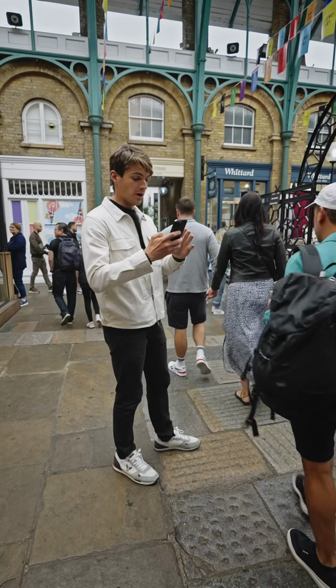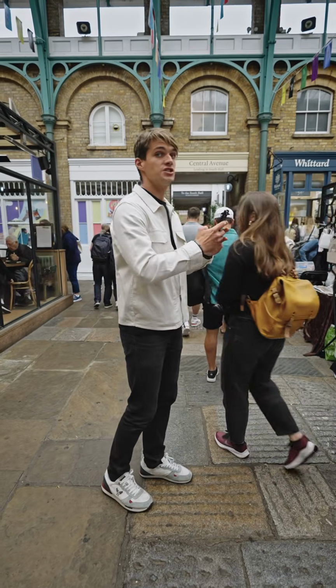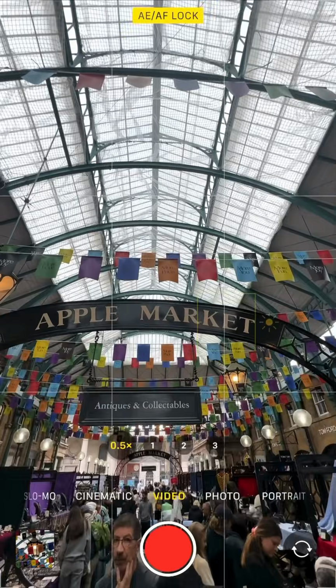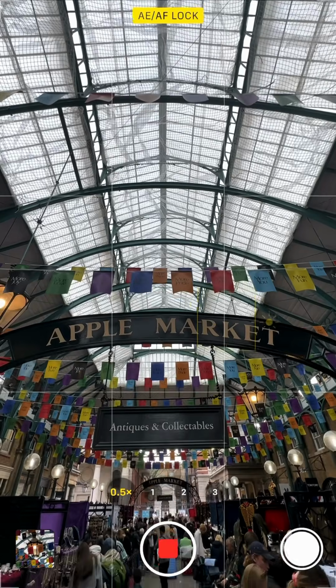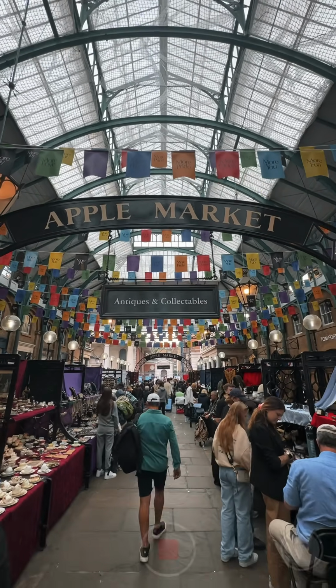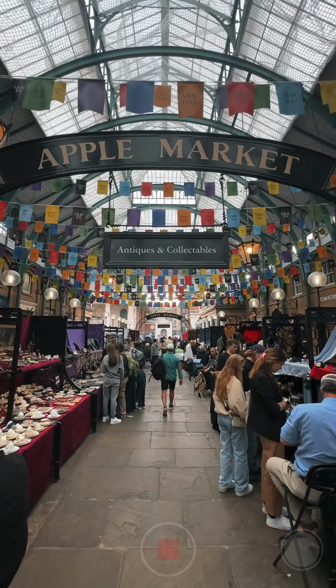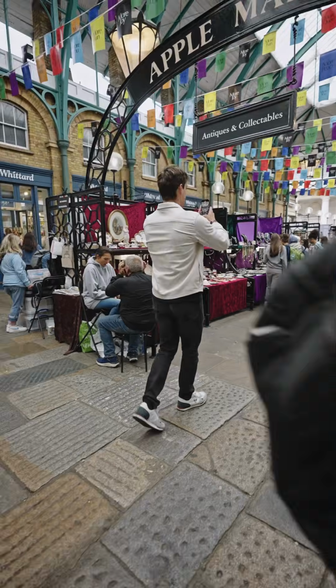So now we're at the Apple Market. I'm going to use the 0.5x just to have an establishing shot. So I'm going to start from the top and then slowly I'm going to tilt down the iPhone. There you go. And then we're going to go walk in and see if we can find anything.